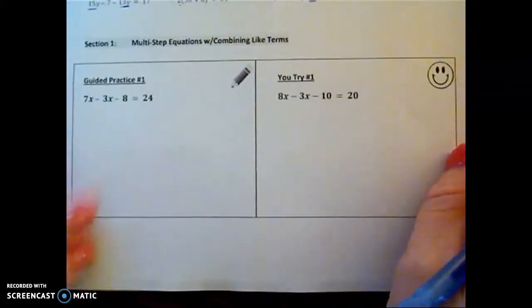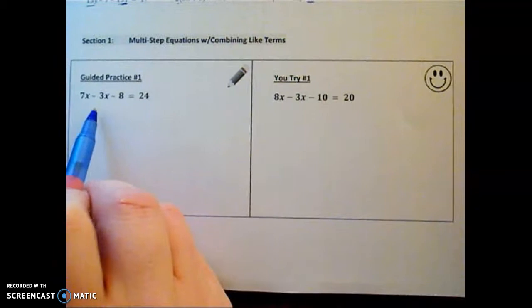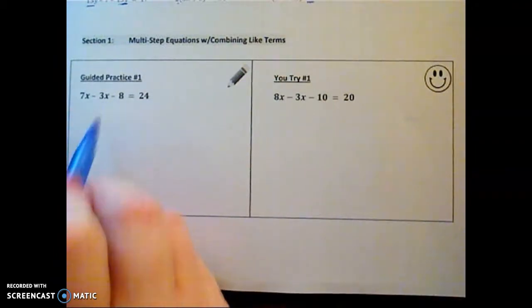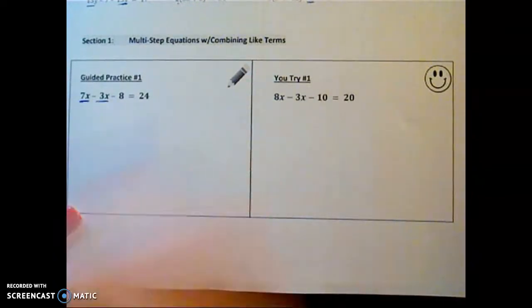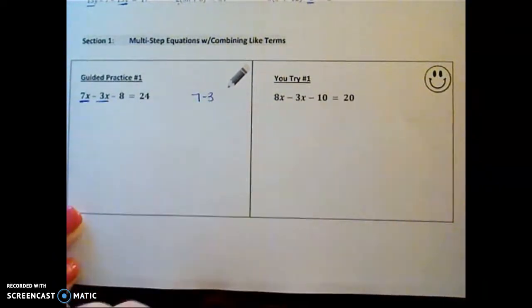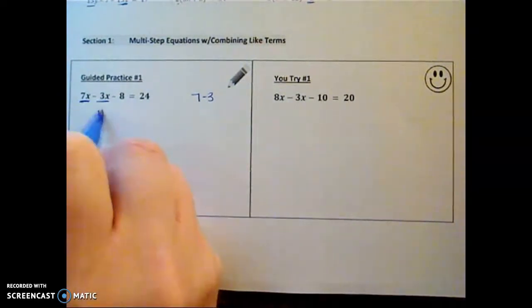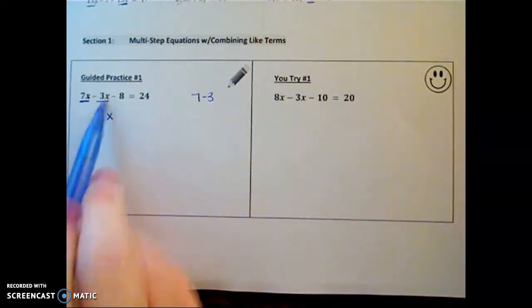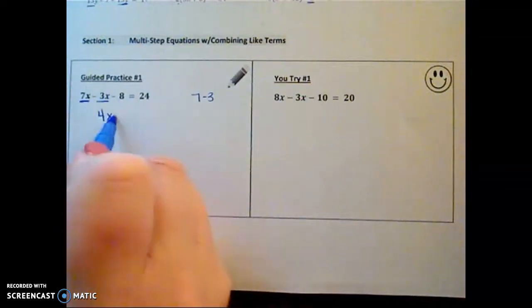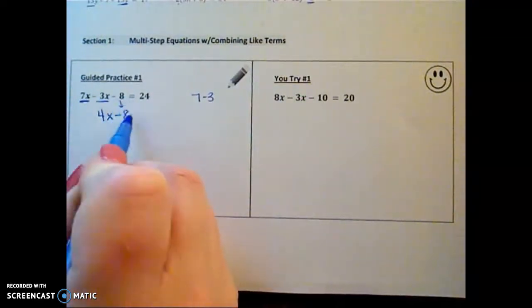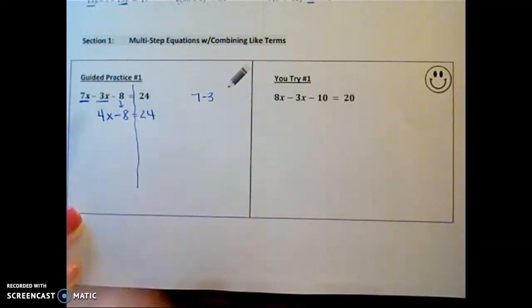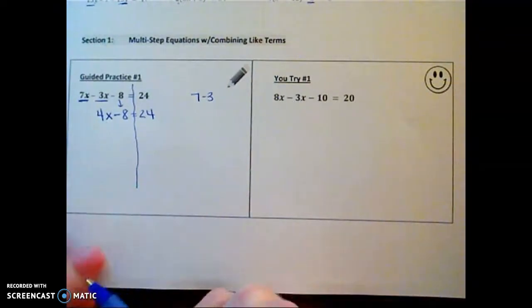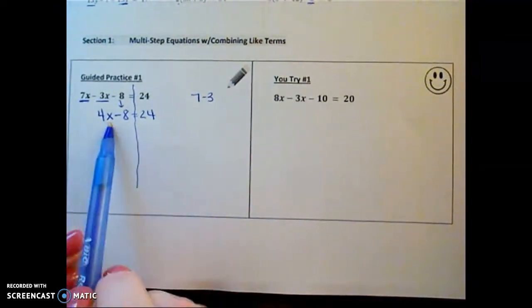So let's look at some examples here. So our first example only requires me to combine like terms because there's no parentheses to distribute. So I would see the 7x and the -3x. Remember, in my calculator, I'm putting 7 minus 3, and that gives me 4x. Don't lose the x. I bring the -8 down into the problem and equals 24. Again, you can continue to draw that line down your equal sign to remind you of both sides of the equation. So this is just a two-step equation.